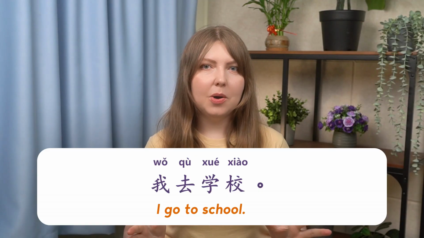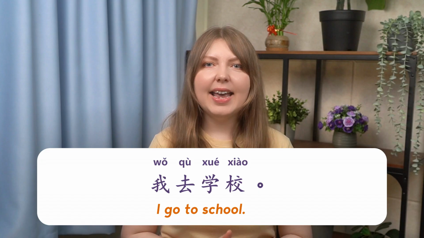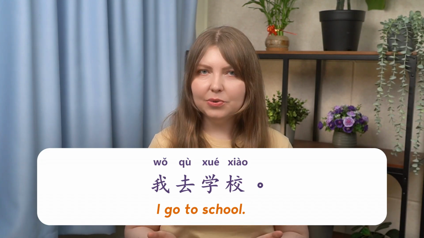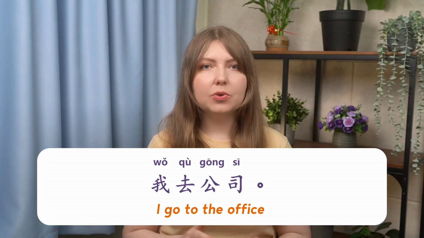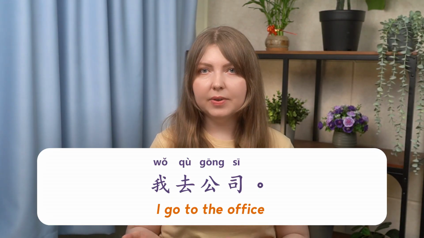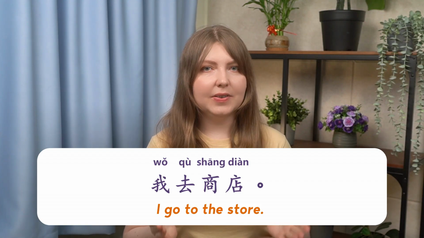Super simple. 我 means I. 去 means go. And 学校 means school. So together it will be I go to school. You can use this pattern with any place. You can say 我去公司. I go to the office. Or you can say 我去商店. I go to the store.